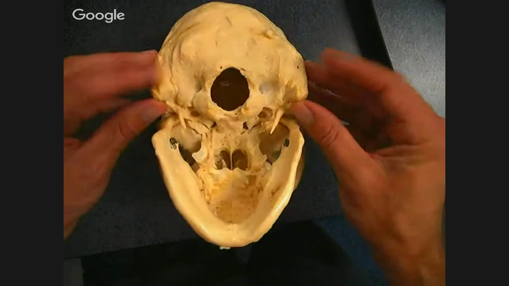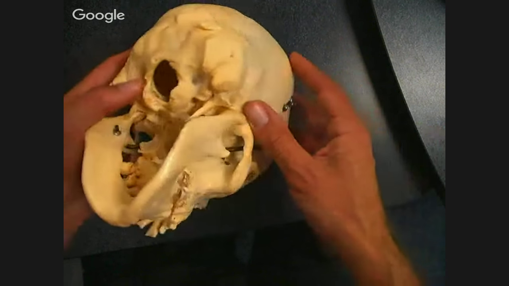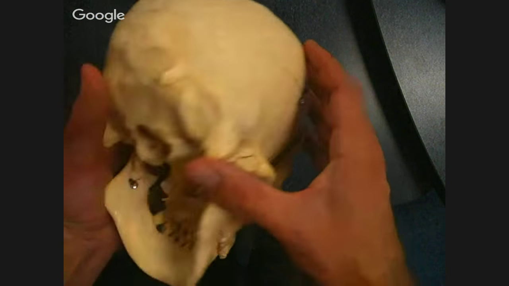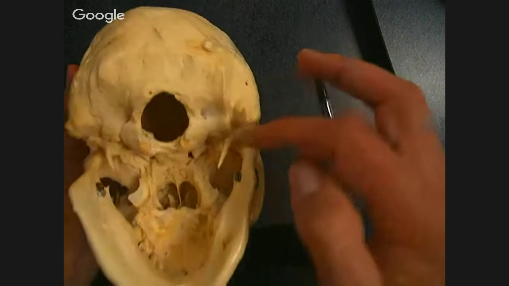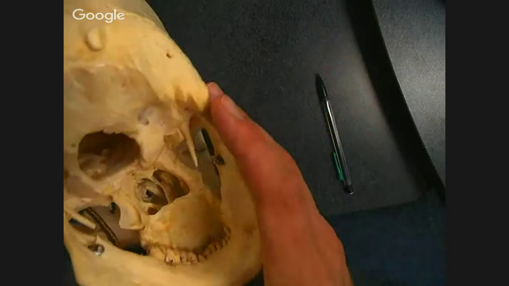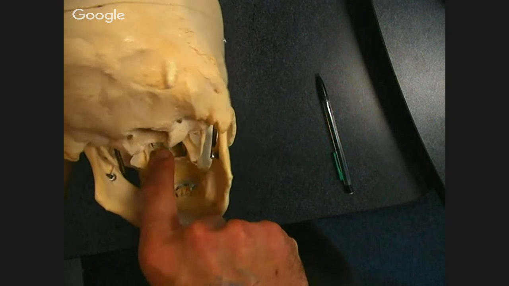We have two processes here. These are called the mastoid processes, on the temporal bone. Yep. Then we have the styloid processes here as well. So these are some structures that you see. You can even see from the back, you can see the vomer bone here.